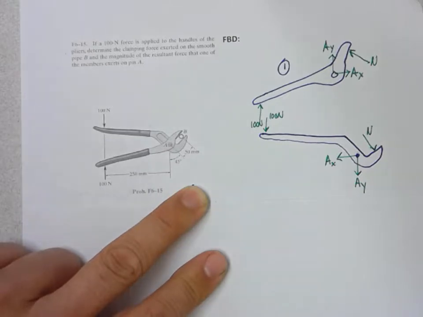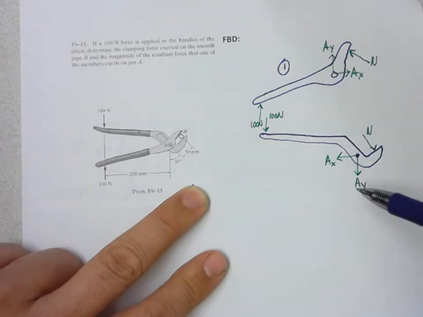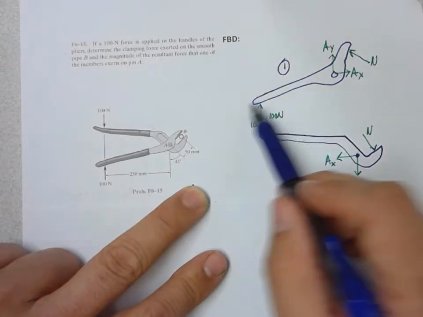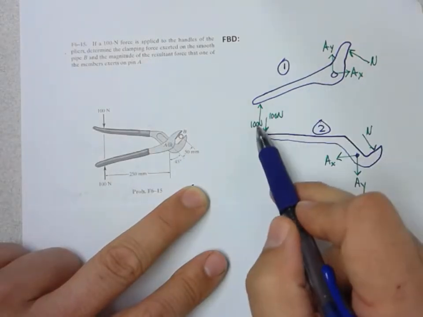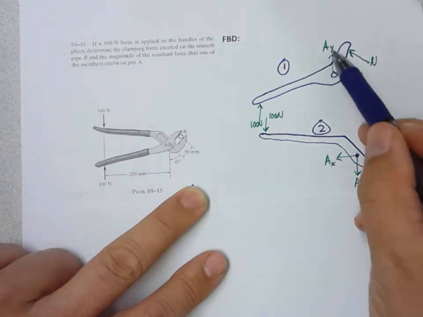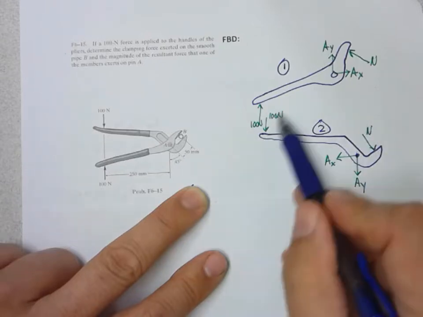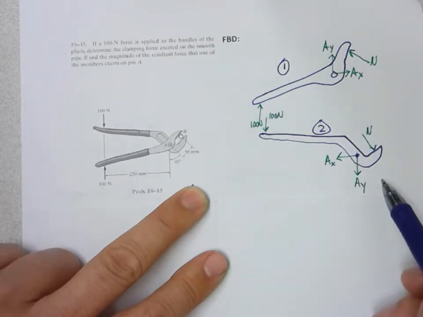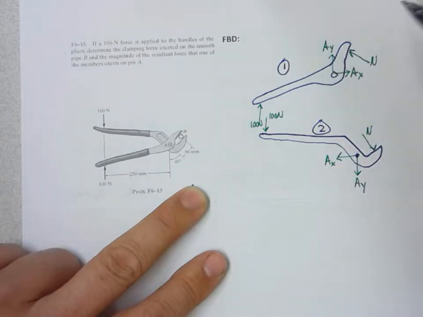Okay, hopefully you got a free body diagram that looks something like this. Hopefully a little bit better artist than I am, but you can get the idea here. We have 2 individual members that we're looking at. Member 1 is this piece right here, has 100 newtons acting up, pin reactions at AY, AX, and a normal force on the jaw. And then same thing for member 2. Now what we're asked to find is the normal force and AX and AY. So I'm going to ask you, do we need to solve for both simultaneously, or can we get all we need from just one?